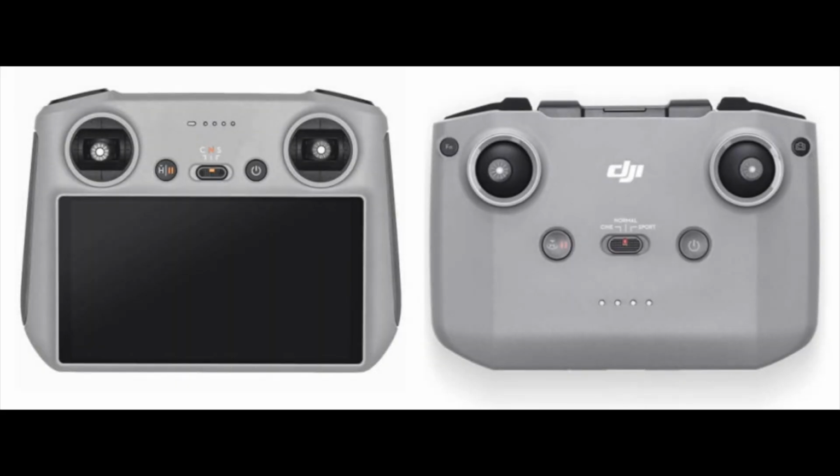RC controllers with a built-in screen, for example DJI RC, DJI RC2, have limited hardware capability. When loading a flight plan with a large number of waypoints, the controller may fail to execute it. The hardware simply cannot process it. Sometimes it helps to take off first and only then start the flight plan.